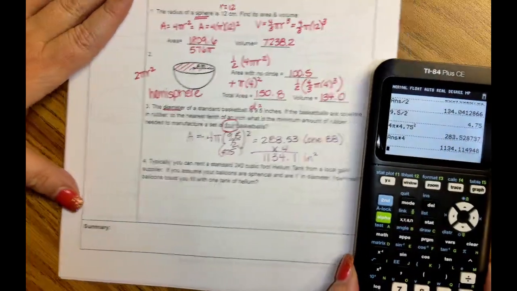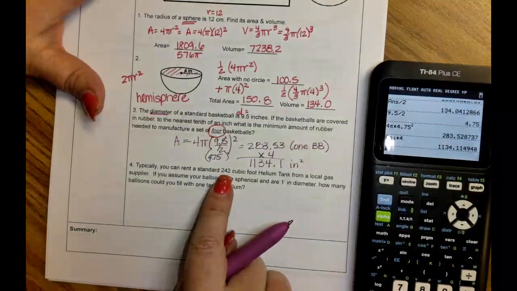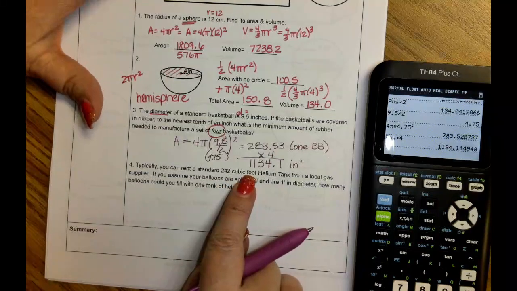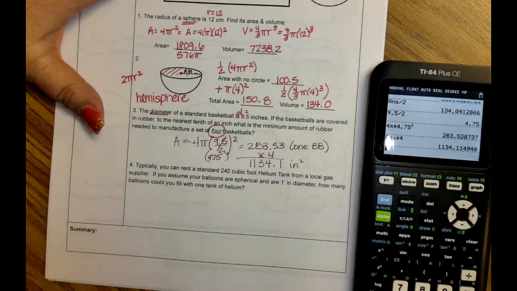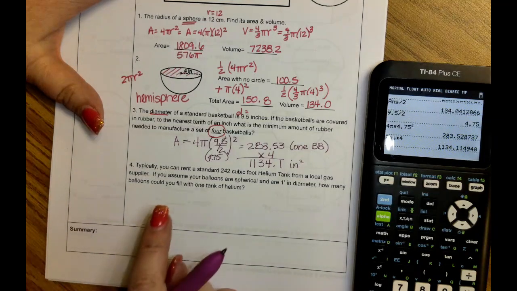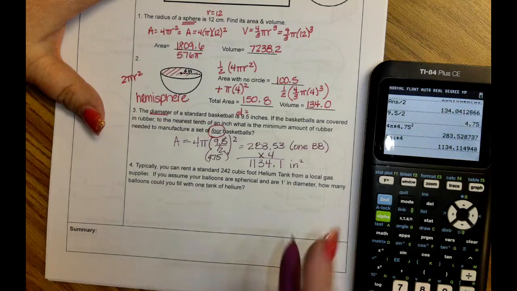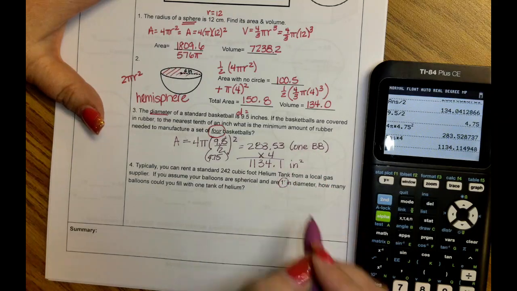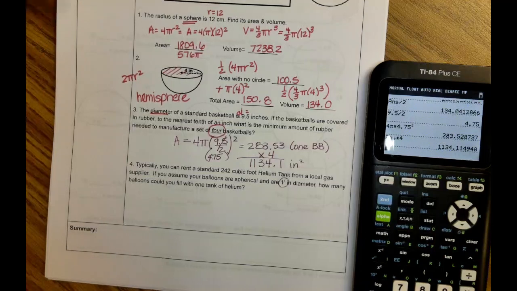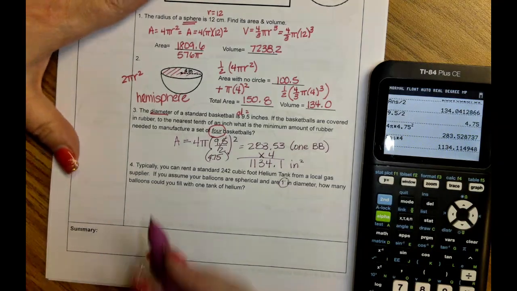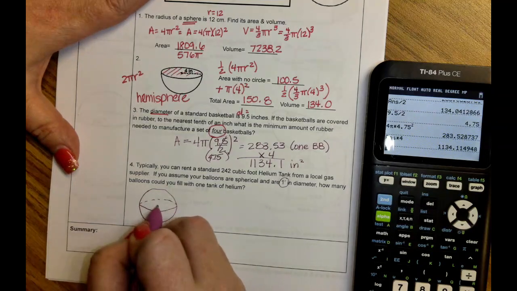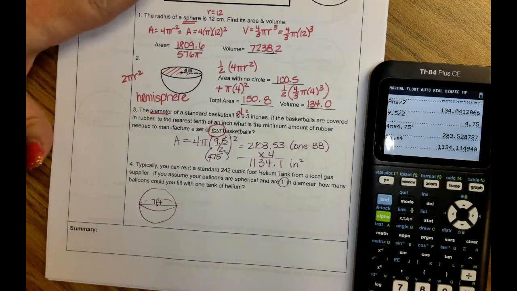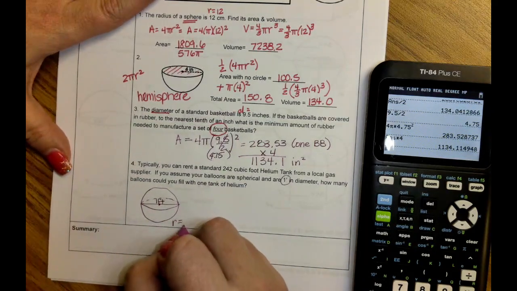Typically, you can rent a standard 242 cubic foot, so that's a volume measurement, helium tank from a local gas supplier. You can go over to Party City and get a helium tank to fill up balloons at your house. If you assume your balloons are spherical and are 1 foot in diameter, how many balloons can you fill with 1 tank of helium? All right, so we have a balloon. We're going to have to make an assumption that our balloons are 1 foot in diameter. Okay, so 1 foot in diameter means that they have a radius of half a foot.